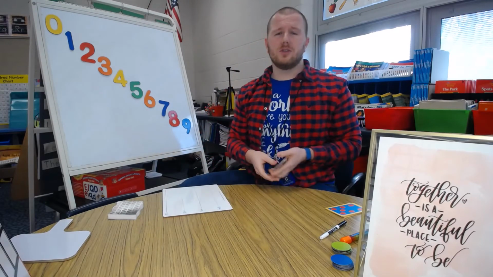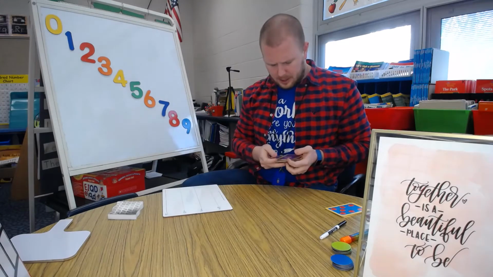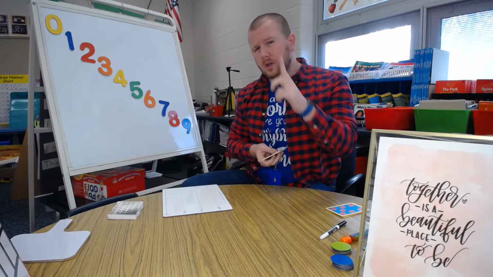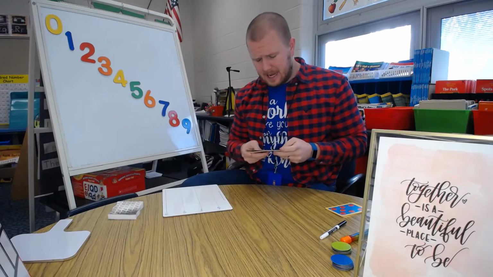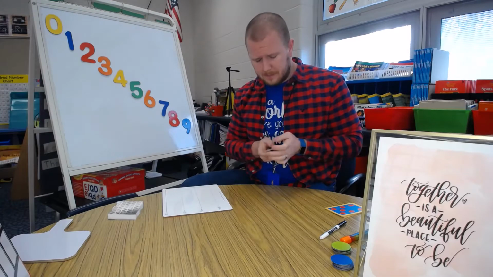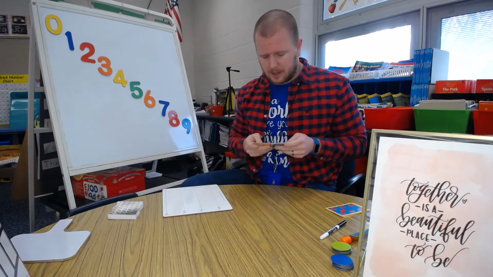Okay, so what I'm going to do is I'm actually going to mix them up now, and we're going to go ahead and say the numbers because it's important to know that we're looking at the right number as we're saying its name, okay? Numbers have names. That's what we call them. They also have numerals. We'll talk about that in a second.